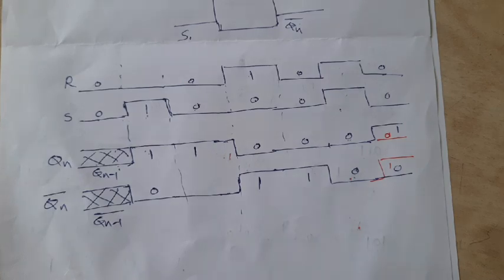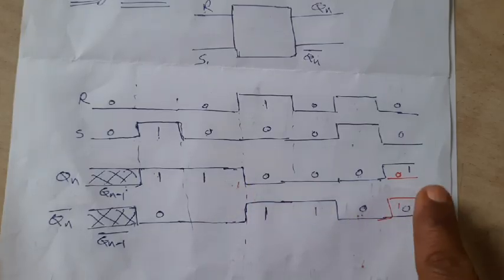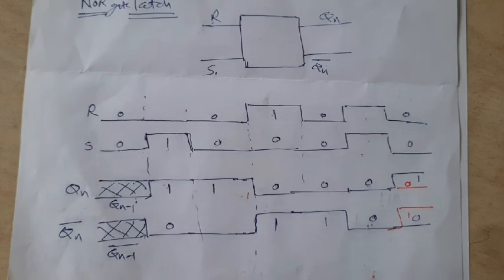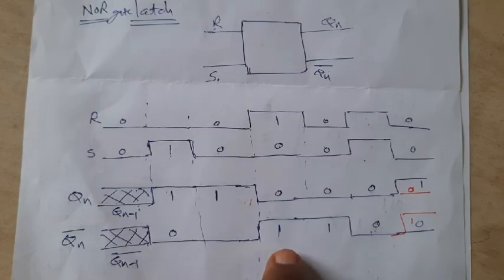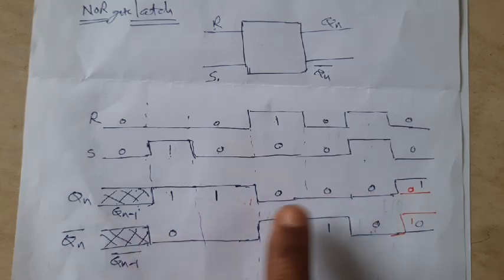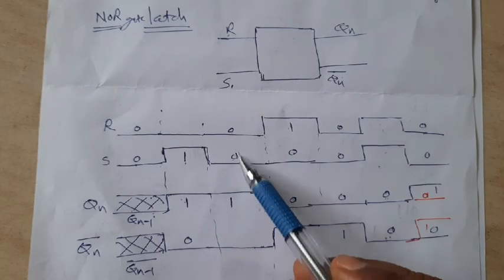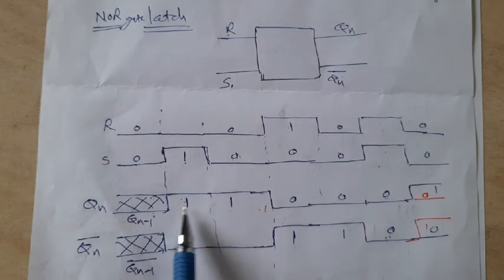Correct? And that is with 50% probability. There is no compulsion that the flip-flop gets set or gets reset. It is random. Such a representation is known as the waveform representation of the output. Here it is sequential. What happens we can show. And here you will realize that whenever both inputs are 0, 0, the flip-flop holds the previous state.